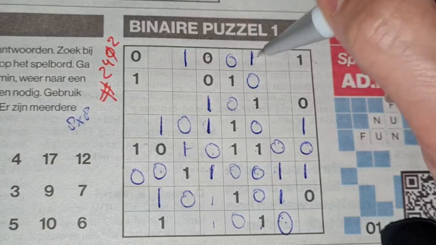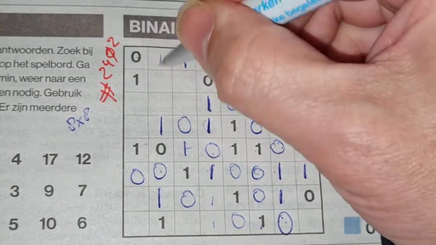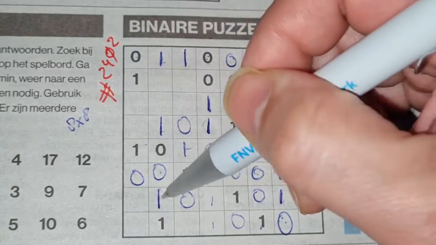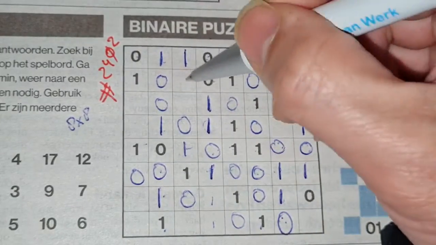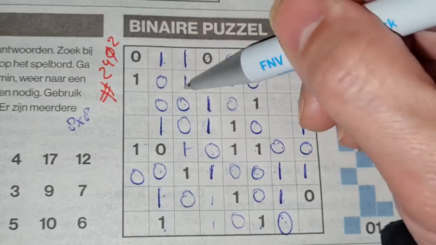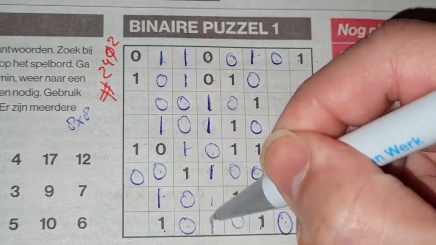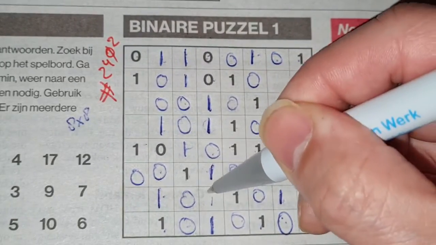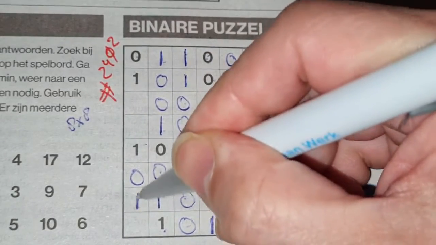Alright. Between two ones comes an O. Now we have 4 O's, so the rest are ones. We have here 4 ones, so the rest are O's. Between two O's comes an 1. Double one, here no, there no. We have here 4 ones, so the rest are O's. Between two O's comes an 1. Between two ones comes an O. We have here now 4 O's, so the rest are ones.